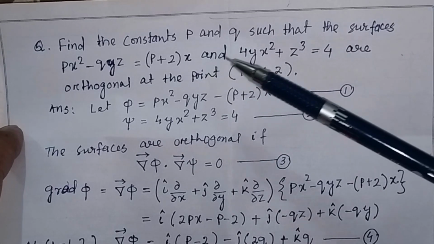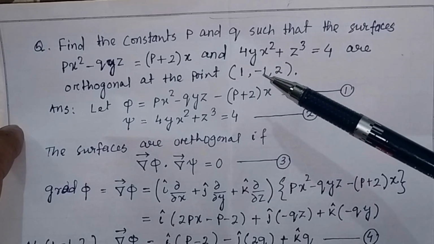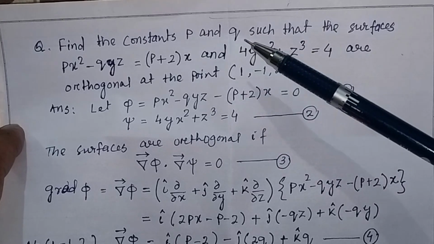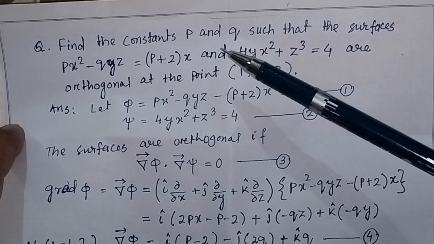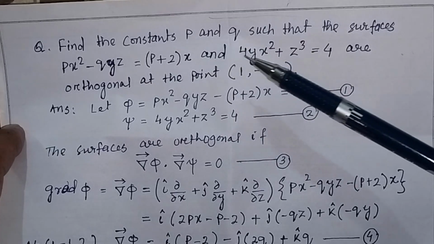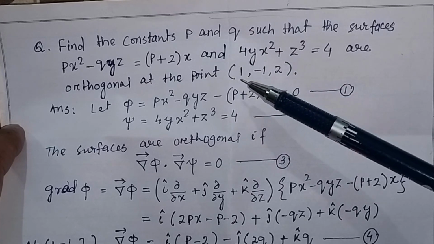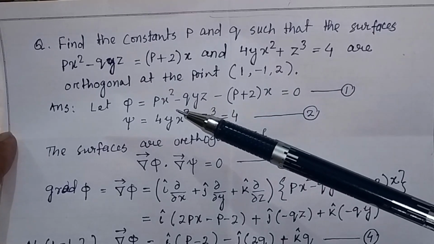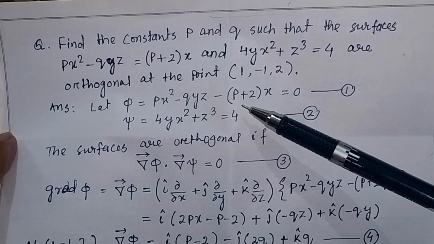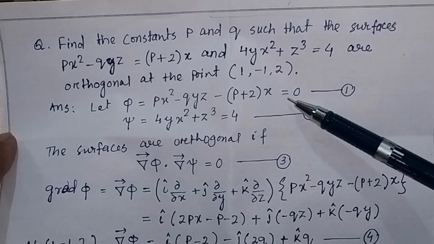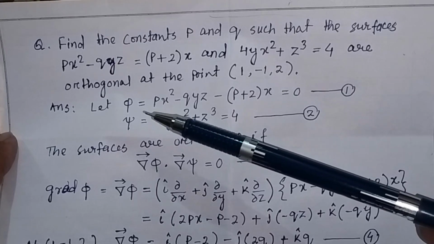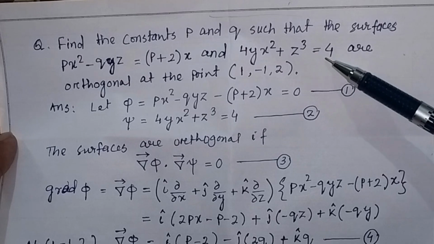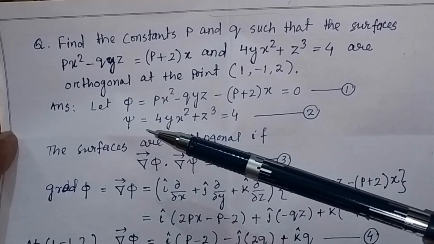It is given that the two surfaces are orthogonal at the point (1, −1, 2), and we have to find the values of p and q. That means, for which values of p and q these two surfaces are orthogonal at the point (1, −1, 2). Suppose the surface px² − qyz − (p + 2)x = 0 is designated by phi, and the other surface 4yx² + zq = 4 is psi.